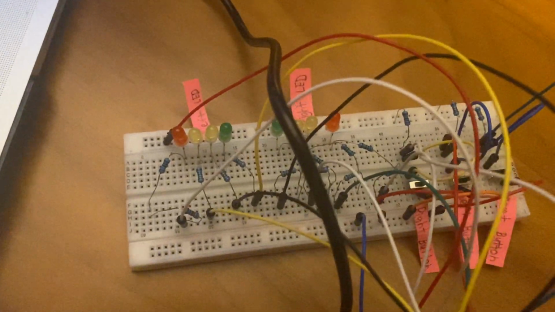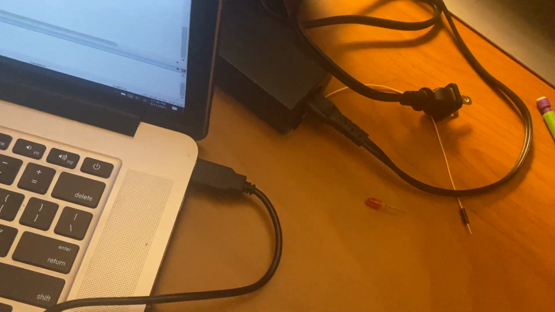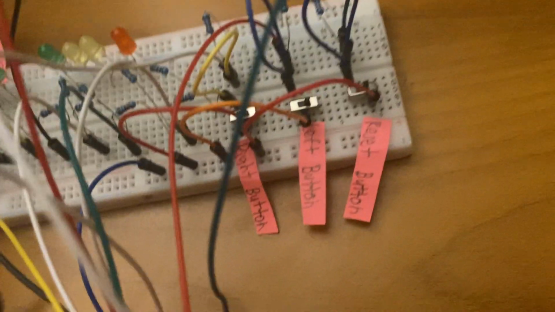All right, hold on. Let's start it up one at a time. We'll get a better picture. All right, here we go. Sorry about this.